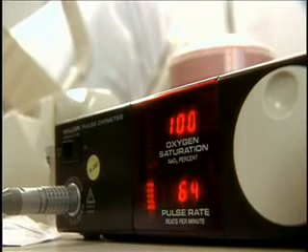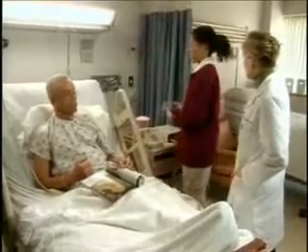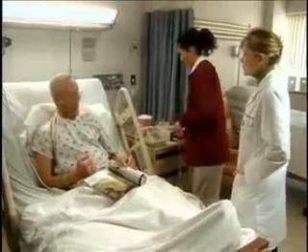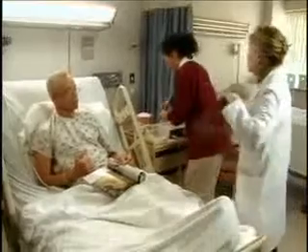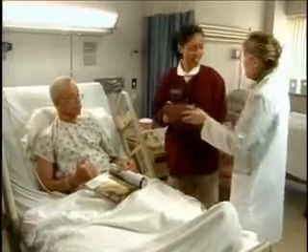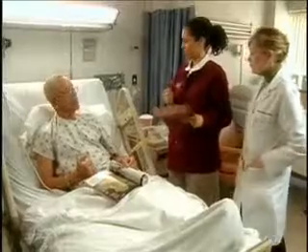Okay, I've got a reading, so I'll remove the sensor. And your reading is 100%, which is just fine. Oh, that's good. Any non-disposable sensors should be cleaned, and don't forget to document the oxygen saturation reading in the patient's record. Thank you. Will do. All right, Mr. Howard, you're all set. Thanks a lot.